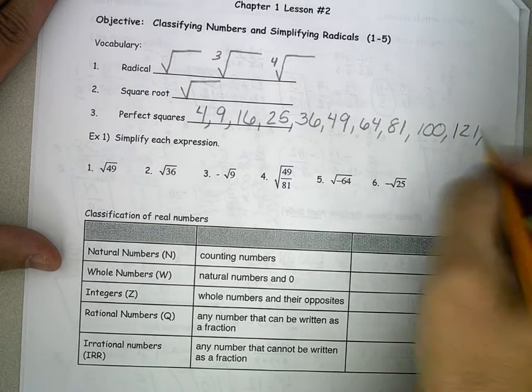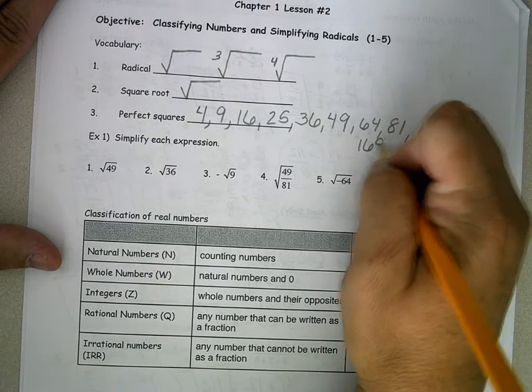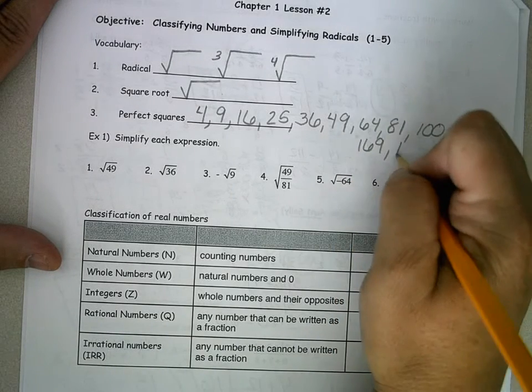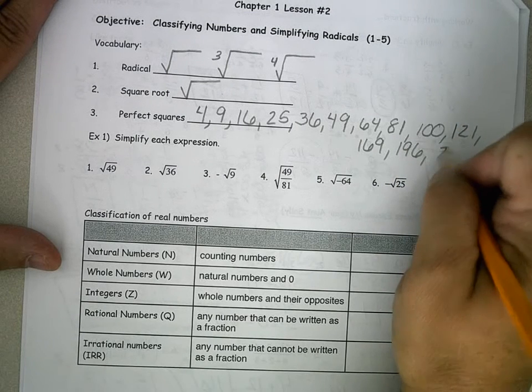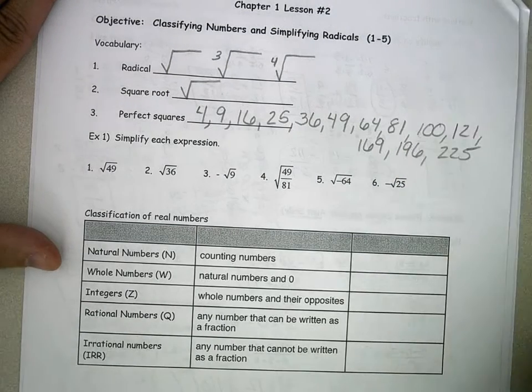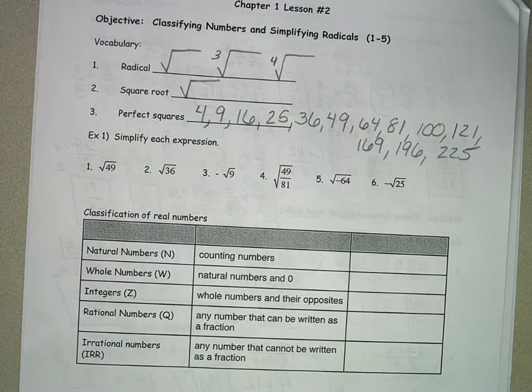11 times 11 is 121. 13 times 13 is 169. 14 times 14 is 196. And 15 times 15 is 225. So we're going to use that to do these square roots.